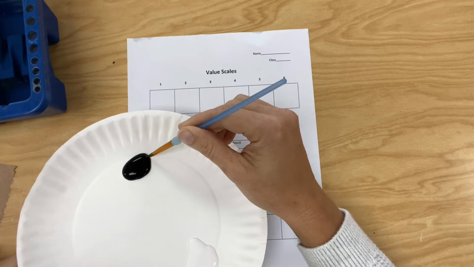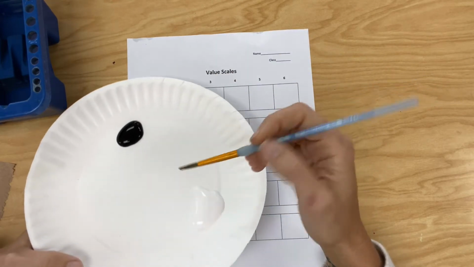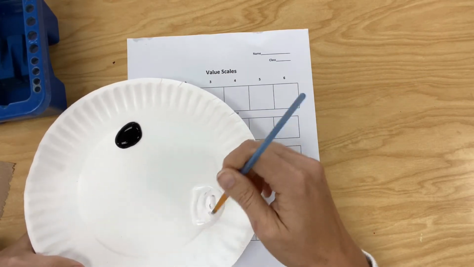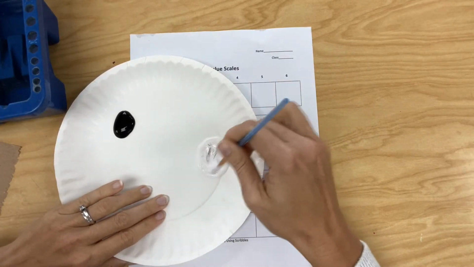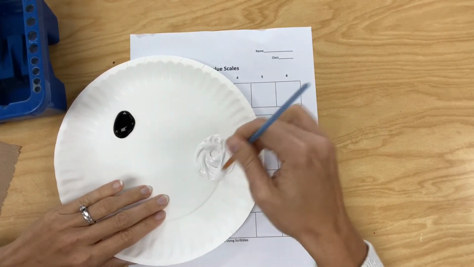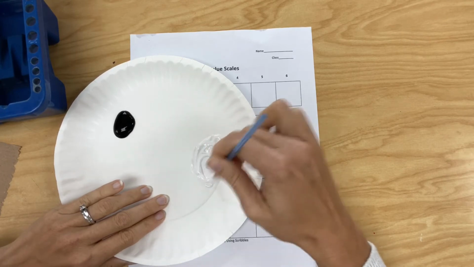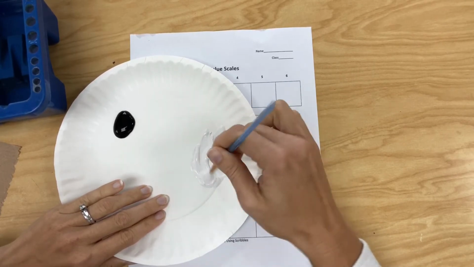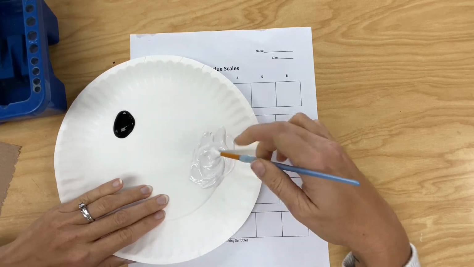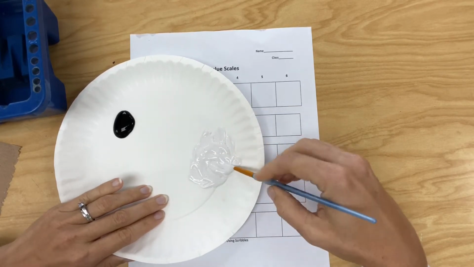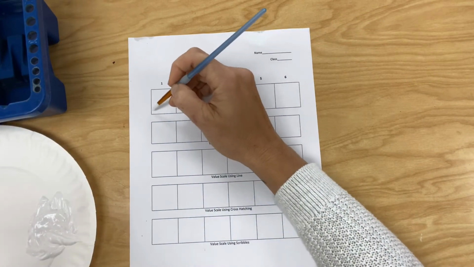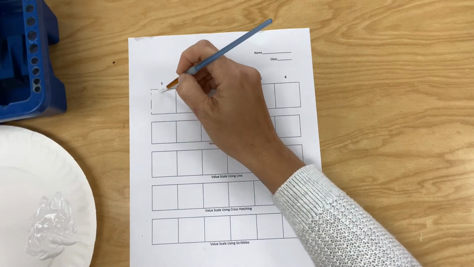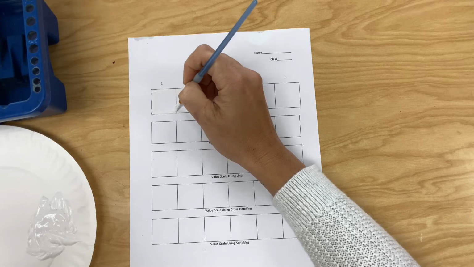All right, so we're just using black and white for this value scale. Black is really strong and powerful, and white is really weak. So when creating tints and shades, we always start with our tints, which is our lightest value first, and you're going to always add your stronger color to your weaker color to create your lightest value. So I'm taking a teeny tiny little bit of black and I'm adding it to white because white is weak.